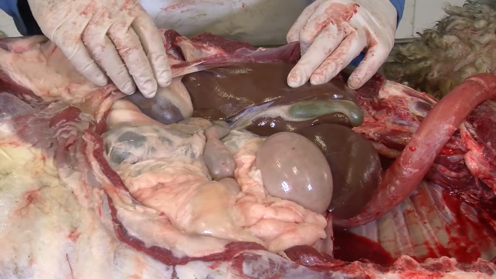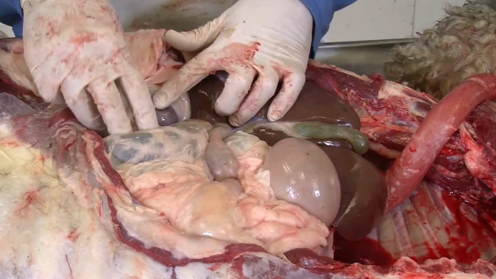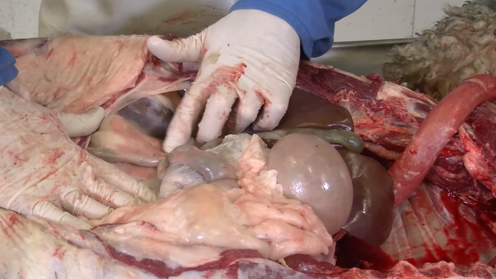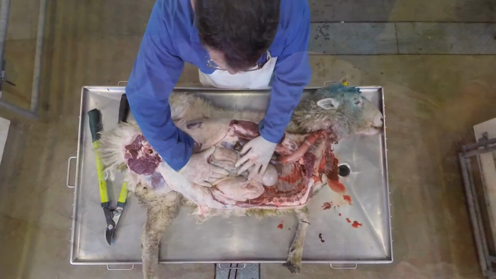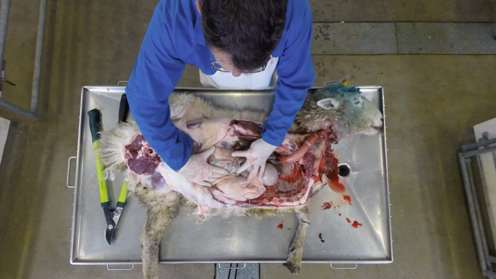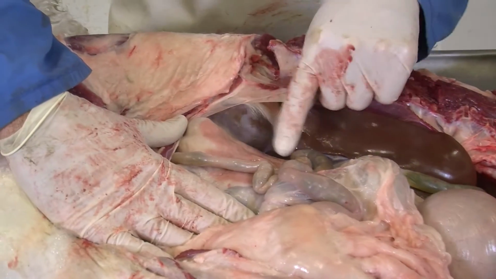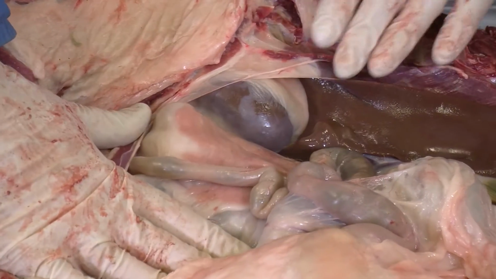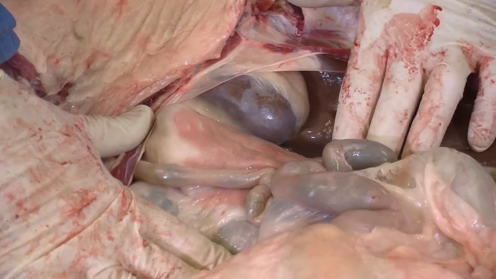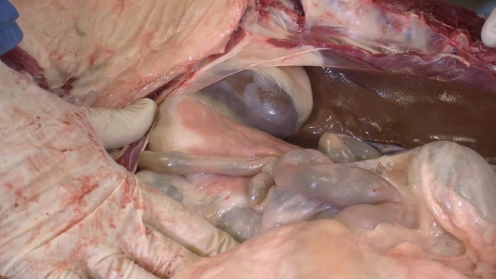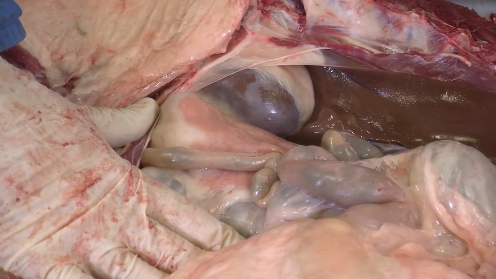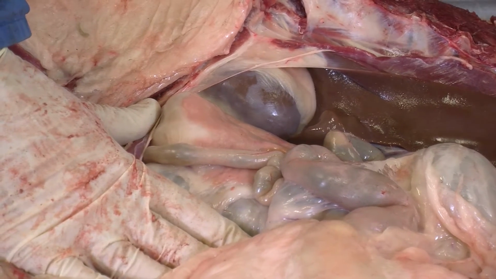And the other thing that also empties into the small intestine, not quite so easy to see, but this material here, this sort of slightly orangey material, is also emptying into the small intestine. That is the pancreas. Now, the pancreas has two functions.